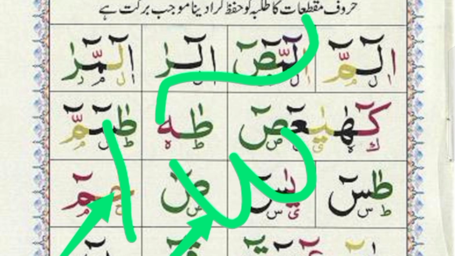One other explanation I want to mention here: when this shad comes on a letter, that letter will be connected to the previous one, and for a while, about 1 second, the sound will be held in the nose and a nasal sound will be produced.